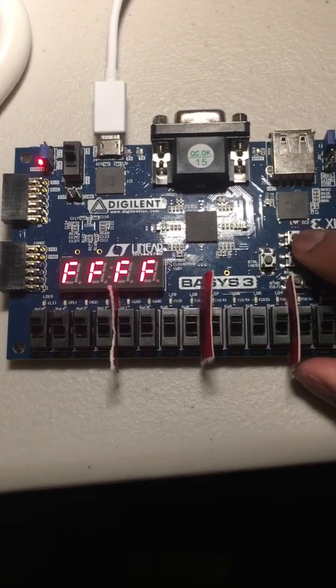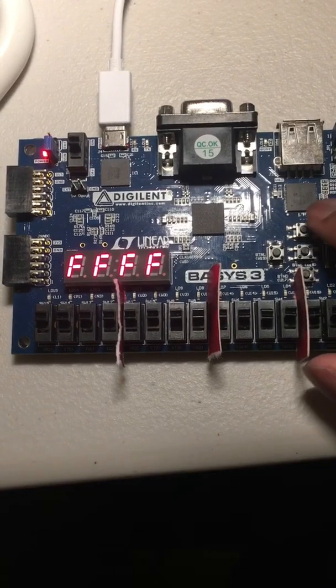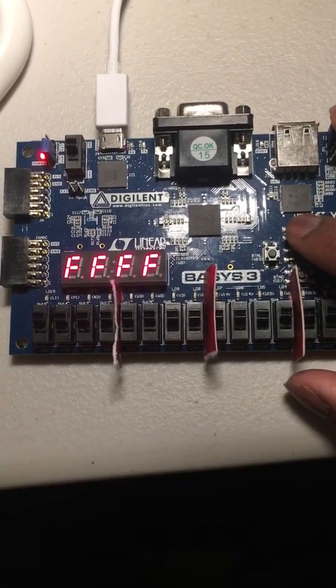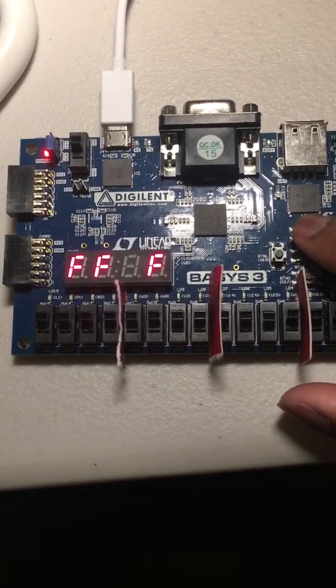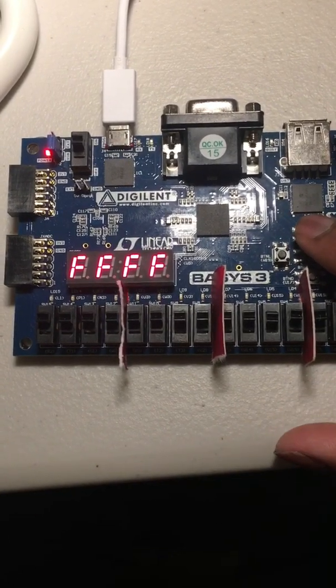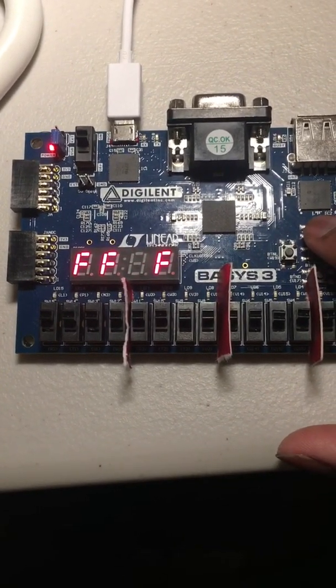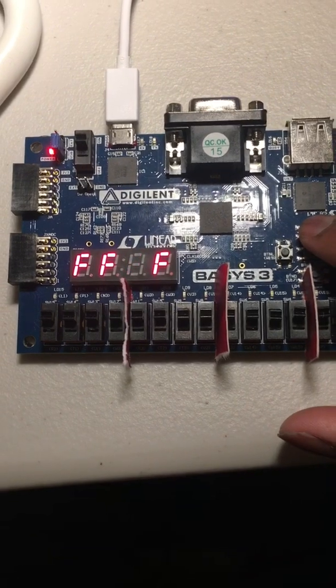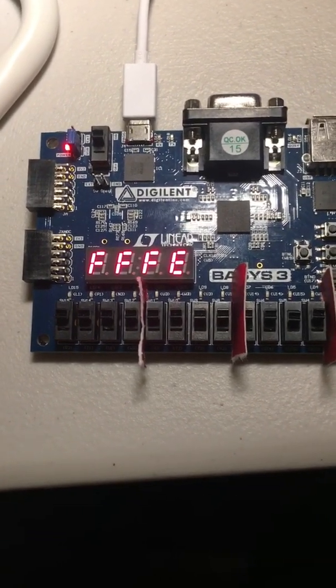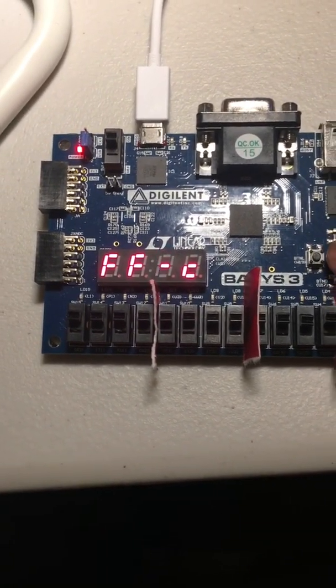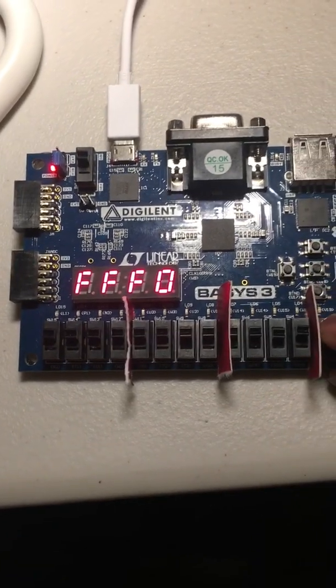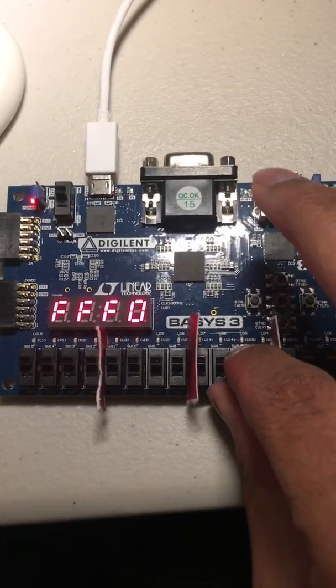And the button on top, which is BTNU, when pressed, should blank out the third most digit, and it does that too. So far the lab works perfectly.